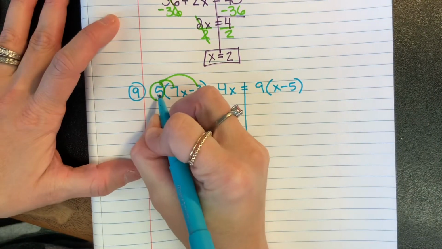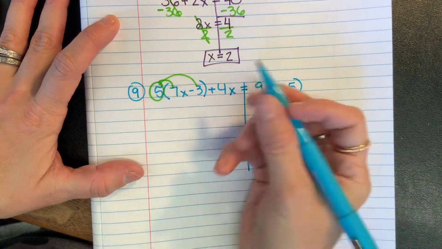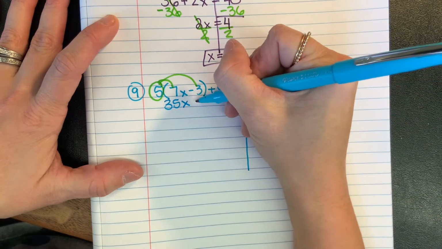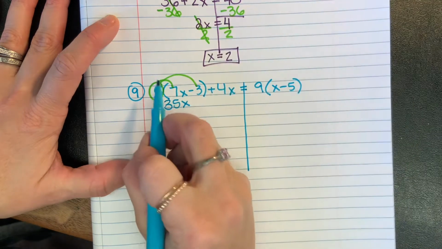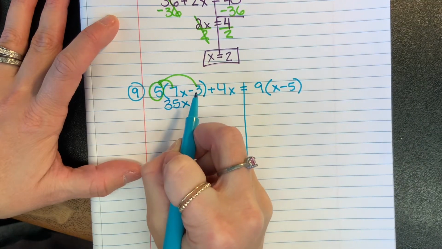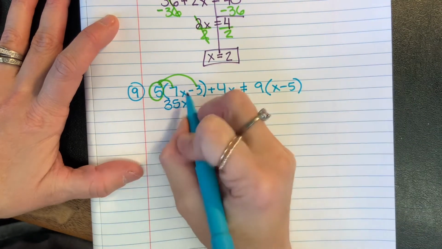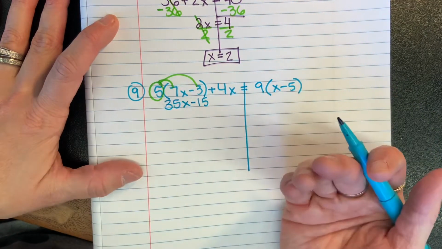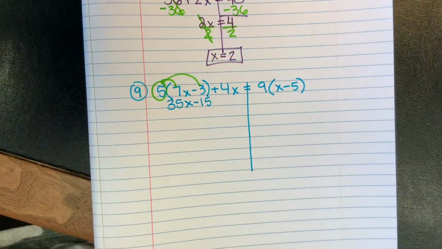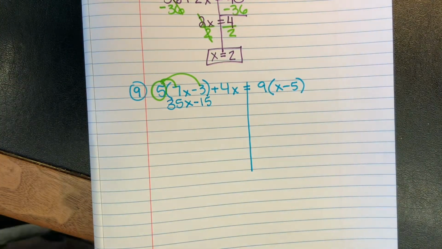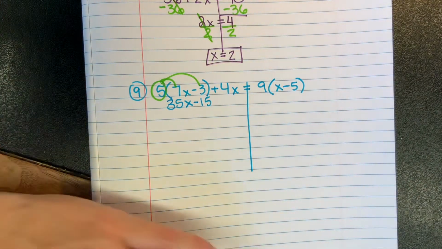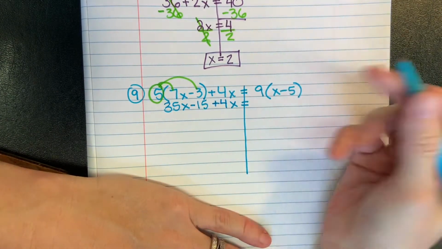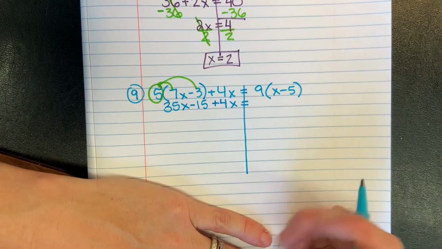So I'm going to distribute, which means you're multiplying. 5 times 7x is 35x. Do not bring down that minus sign. 5 times negative 3 is negative 15. So now you bring down a minus 15. If you got a positive 15, then you put plus 15, okay? But you don't want to have minus a negative and minus a positive and plus a negative, all that stuff. Then you just bring down this plus 4x. Again, don't distribute to the 4x, it's not in parentheses.